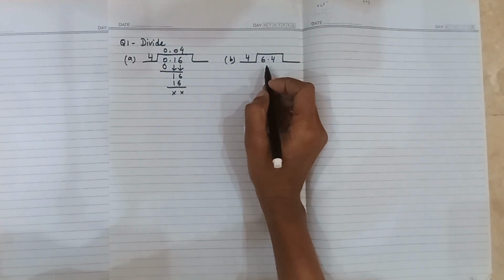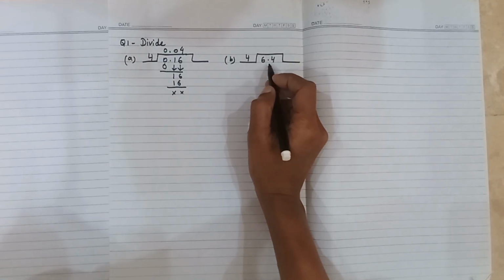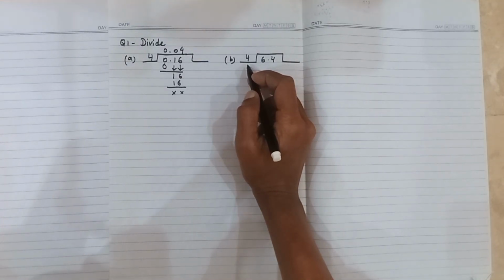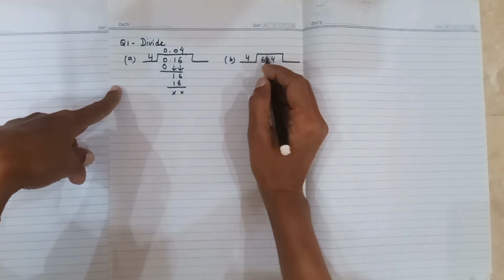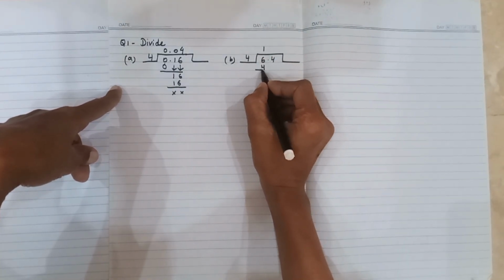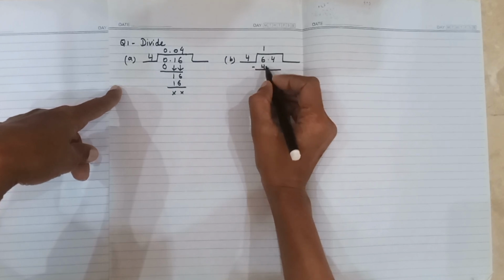In the second part, 6.4 is the dividend and 4 is the divisor, and it is a whole number. Then we can check 4 into 1 equals 4, then 6 minus 4 equals 2.